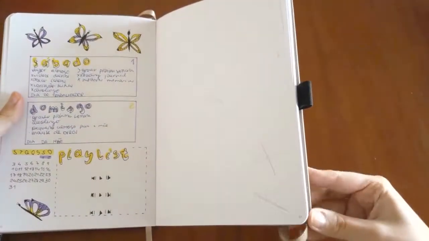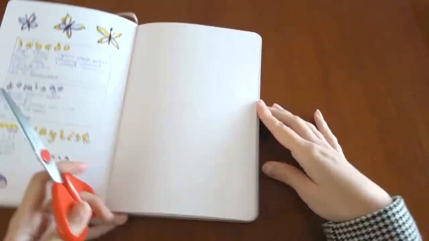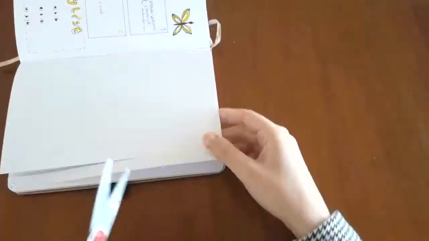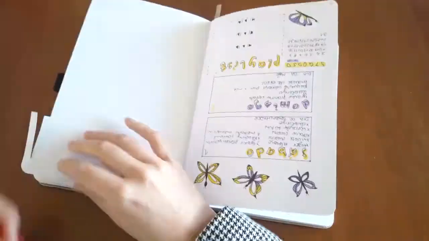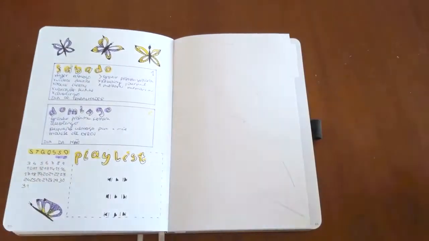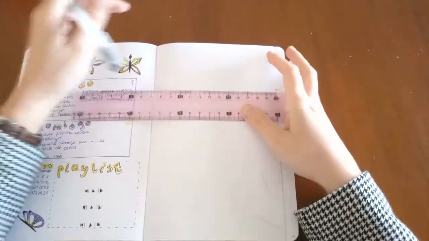So today I have my May weekly spreads to show you, and I'm gonna show you how I did them in each week of this month. That's why this video is going up at the end of this month, because I didn't want to do them in the beginning of the month. I do them weekly, so these are my weekly spreads.